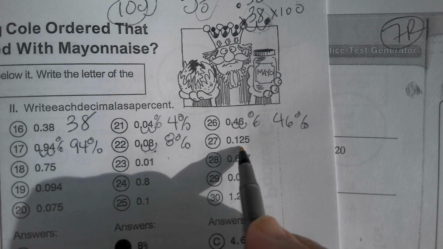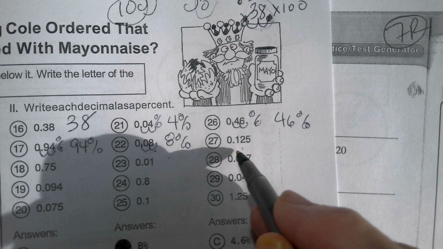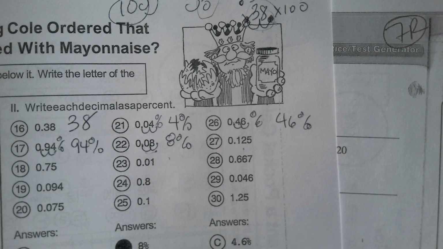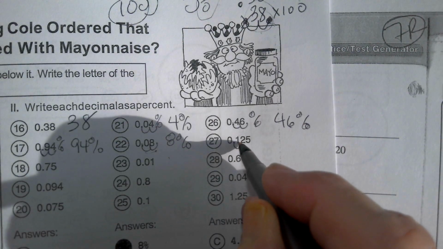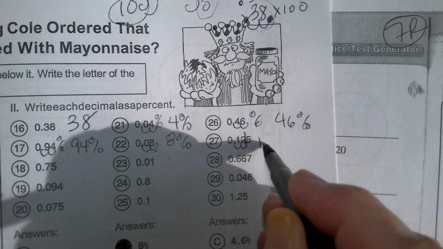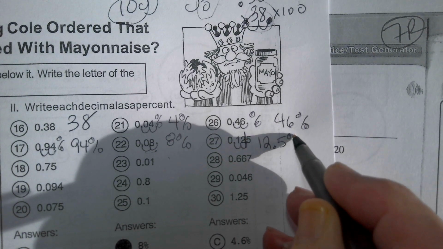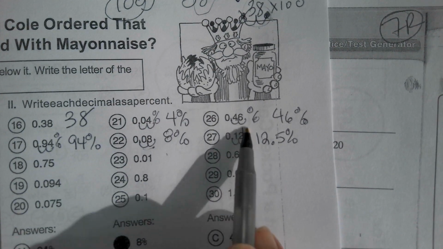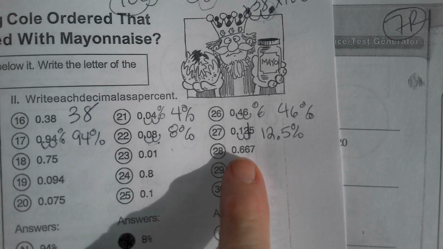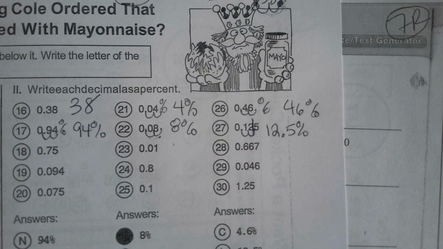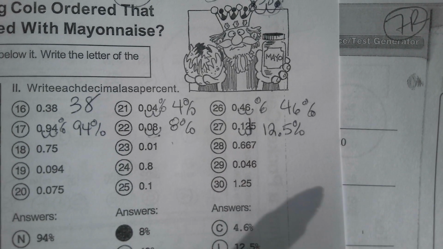What about this one? How many do you always move it? 2. No more, no less. Always 2. 1, 2. Guess what it's going to be? 12.5%. And you might want to put that little line right there so you can know that there's a decimal that goes there. That's how easy it is.